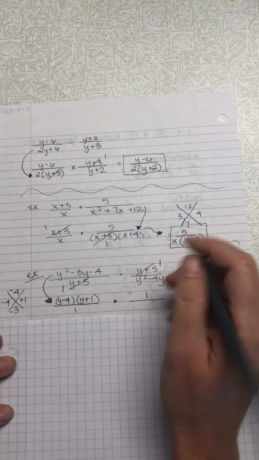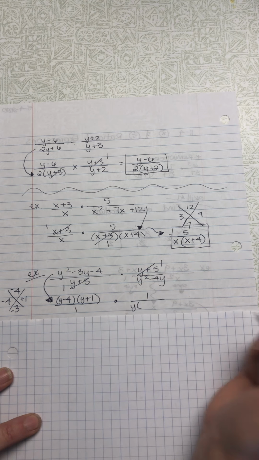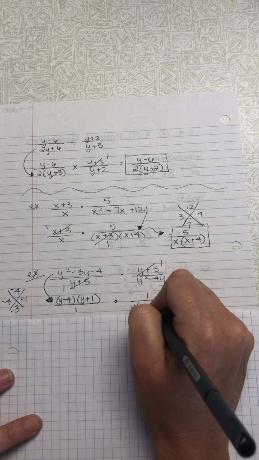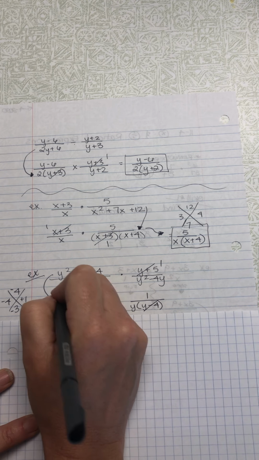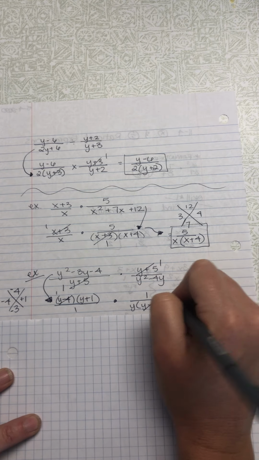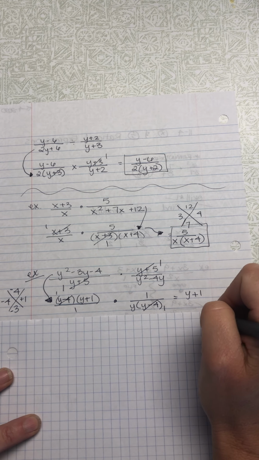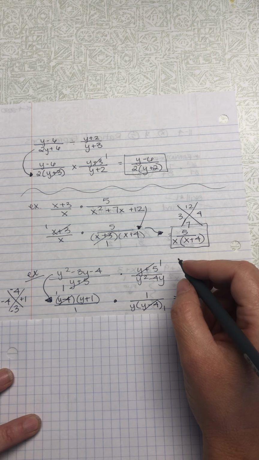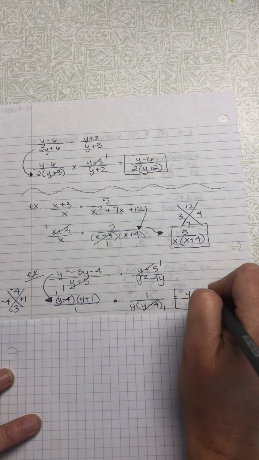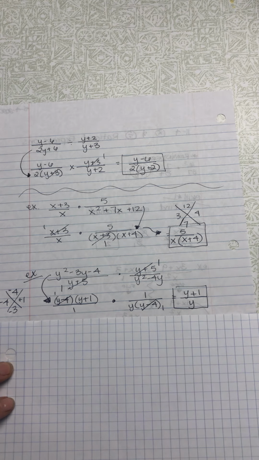And then over here, they both have a y, so I'm going to factor out a y. And then I'm left with y minus 4. So my y minus 4's cancel out. And then I'm left with y plus 1 on the top over y. Nothing else to cancel, right? Because it's not exactly the same. I can't take the y away.